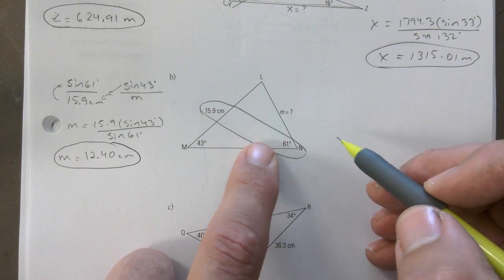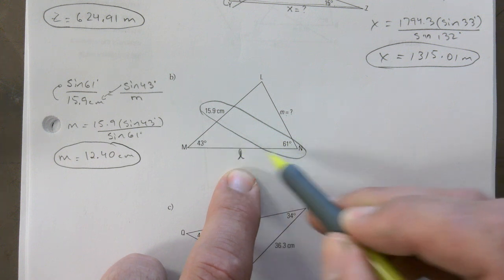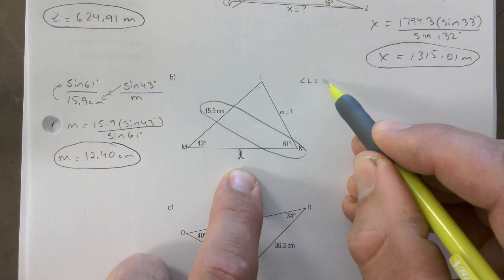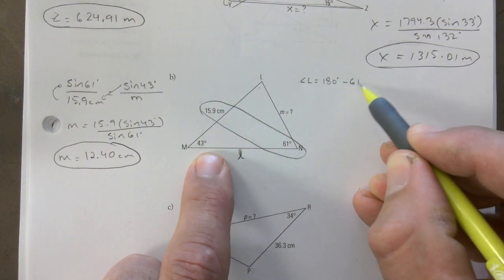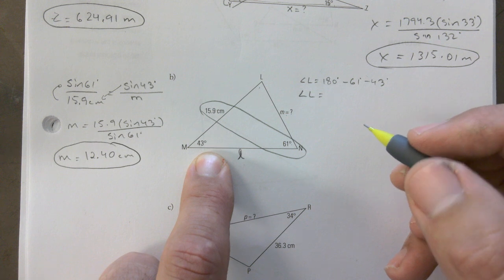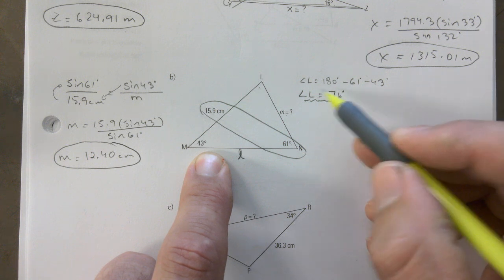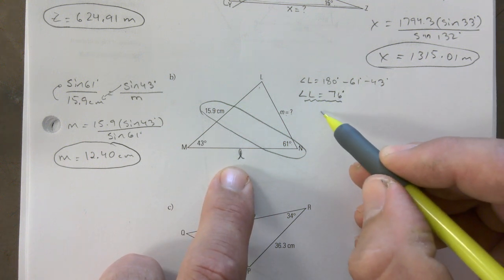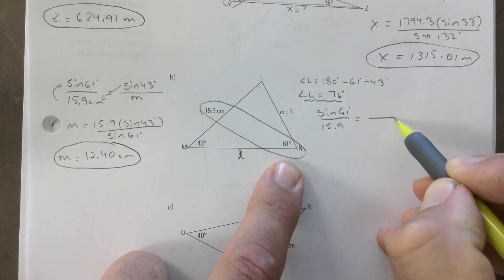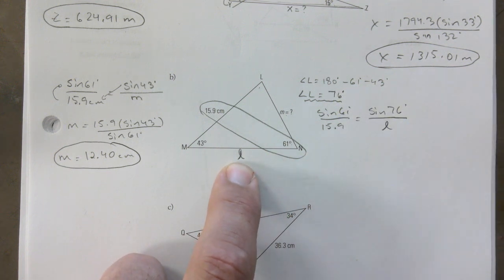So now we want to find lowercase l, right? I asked you to find all sides. Before you do that, you need the angle across from it. So we use the sum of 180 property to do that. Angle L would be 76 degrees. So that's important to me. It's not really my final answer, but it's part of it. So I'm going to start with the pair I was given. And now I'm going to use that angle, and L is across from it.